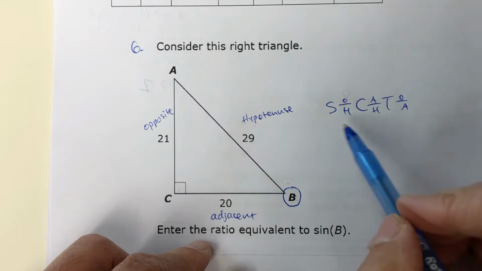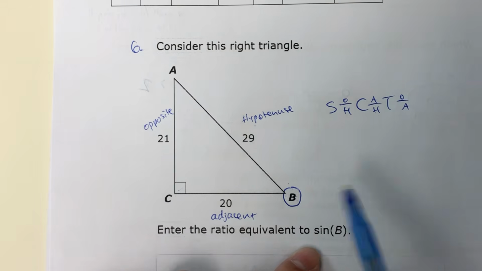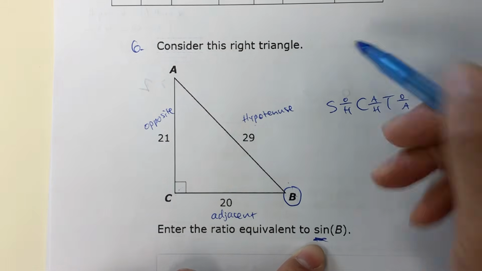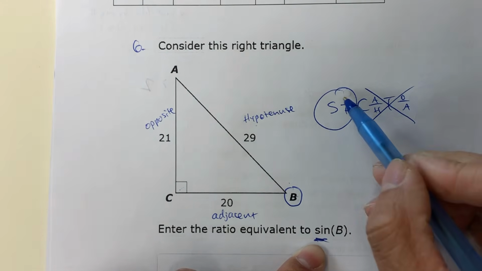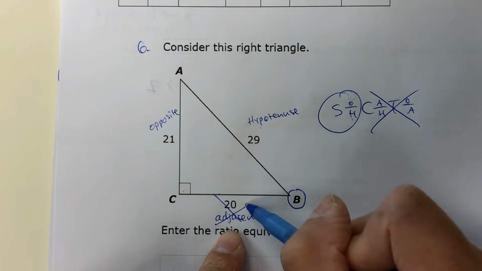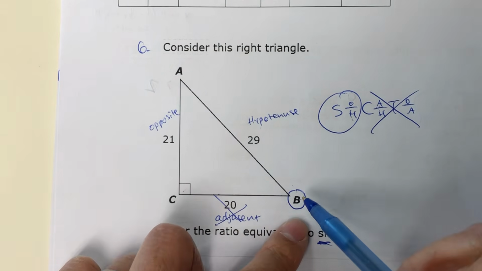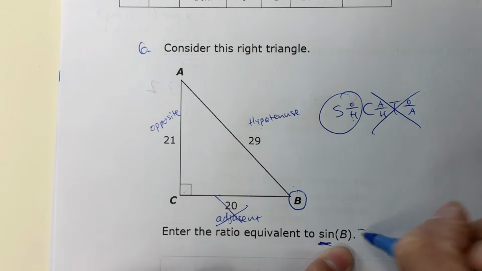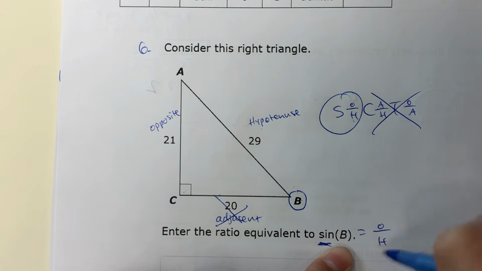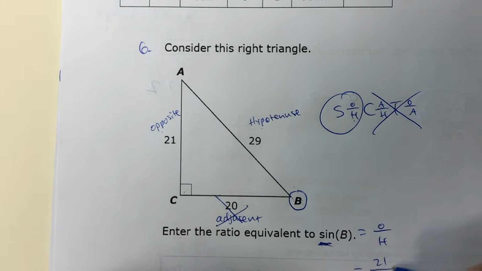And here's a cool thing about SOHCAHTOA. I need to figure out sine. Sine is this one, not these two. So I need the opposite over the hypotenuse. So you're not using the adjacent. That's only for cosine and tangent. So I have the sine of b is equal to opposite over hypotenuse, which is 21 over 29.